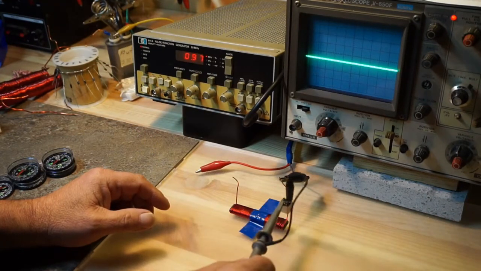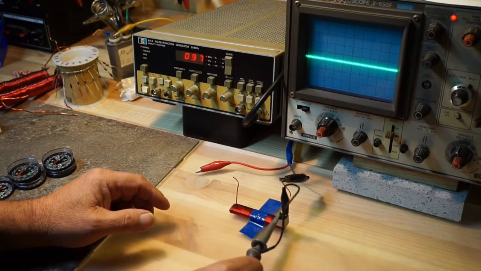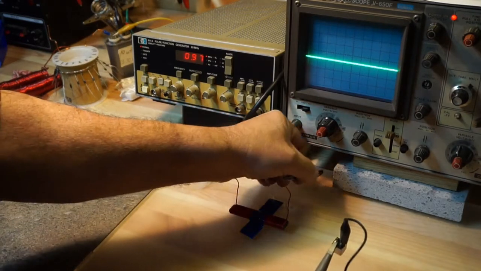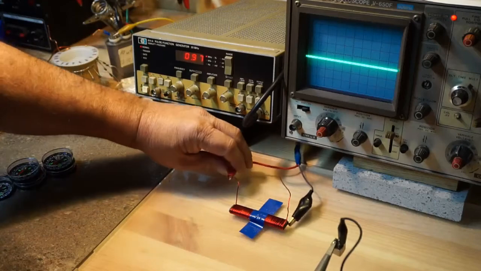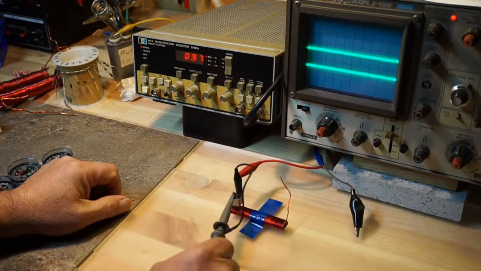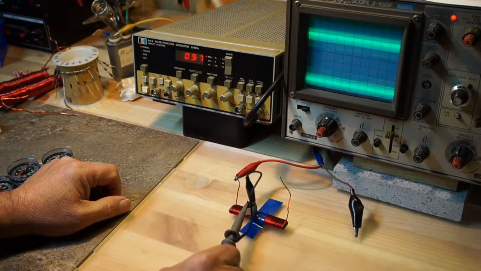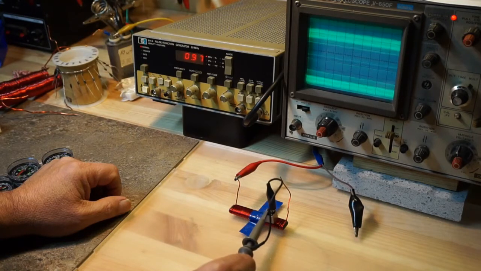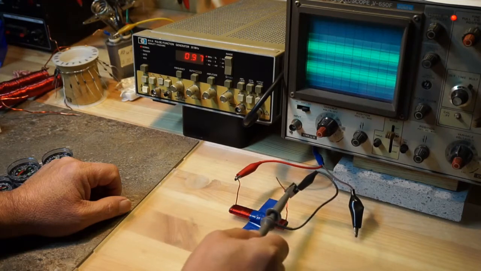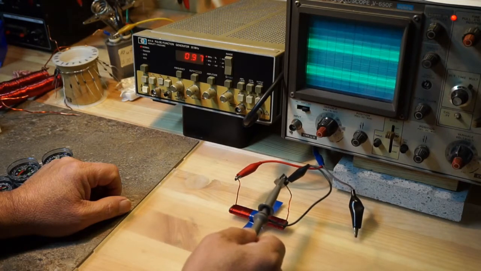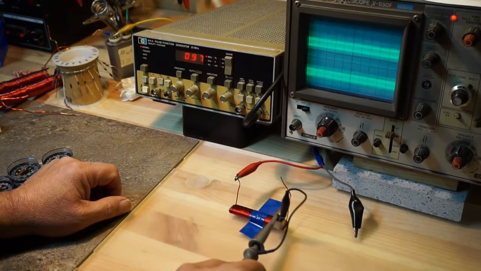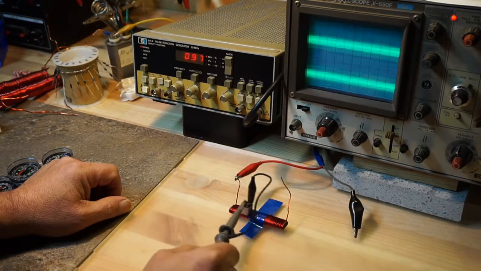So I have my negative here, and I see, okay, nothing much. And here I'll take off that negative and I'll put the positive here. Okay, look at that. All across this whole coil, right down to the end of the wire, is now all positive. So what happened?